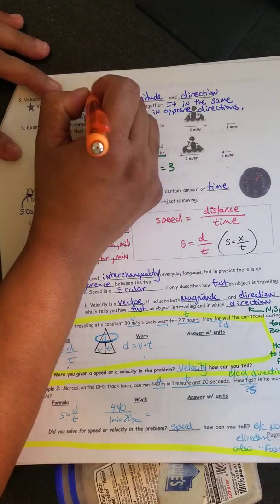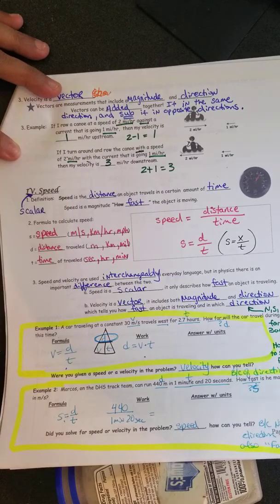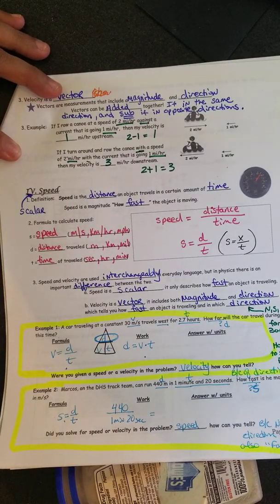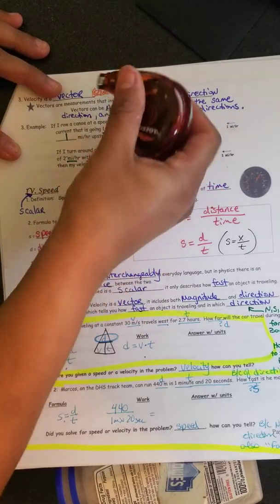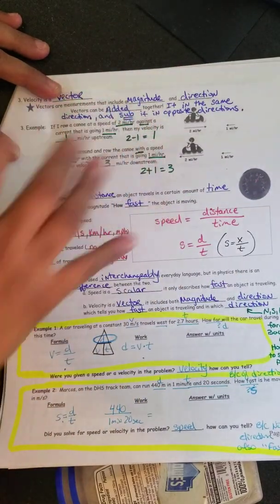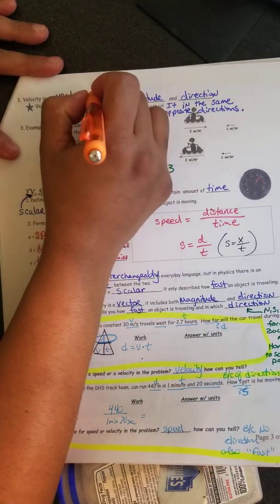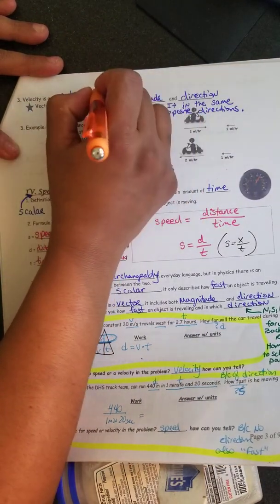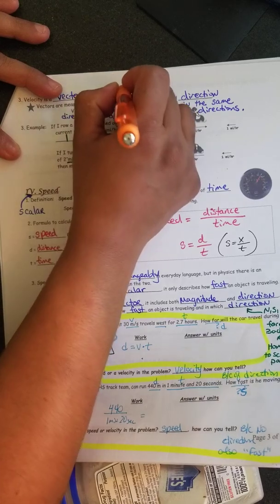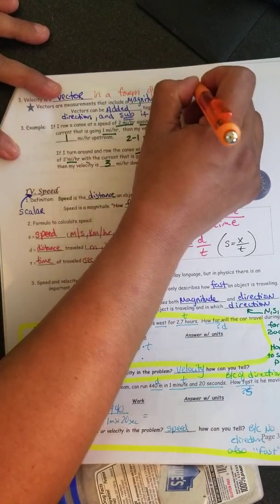So I'm going to put right here, shown, or I should say, the word represented would be a good word. Displayed, given. It's always in the form of an arrow.